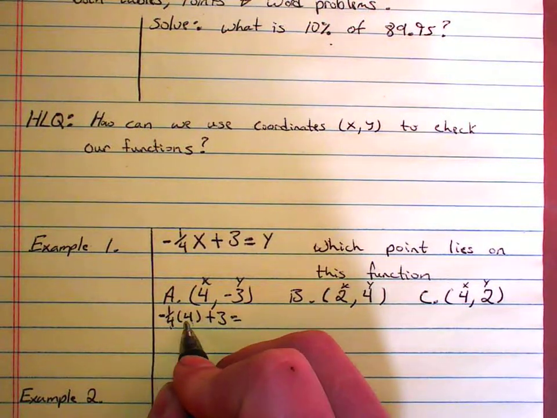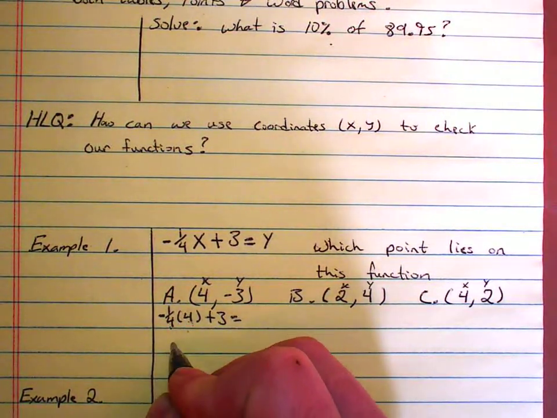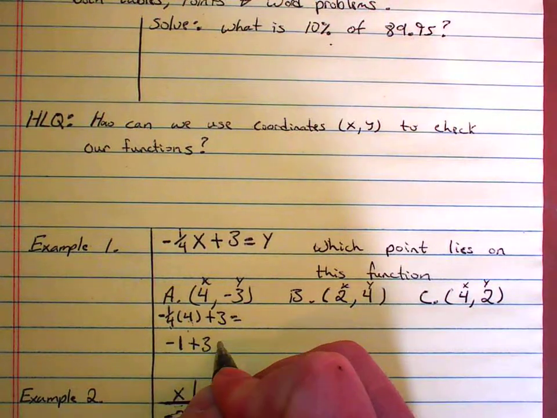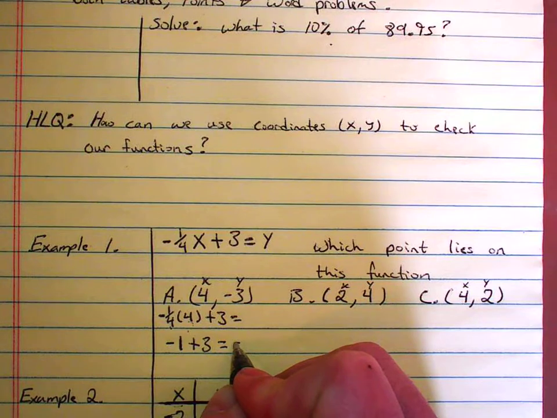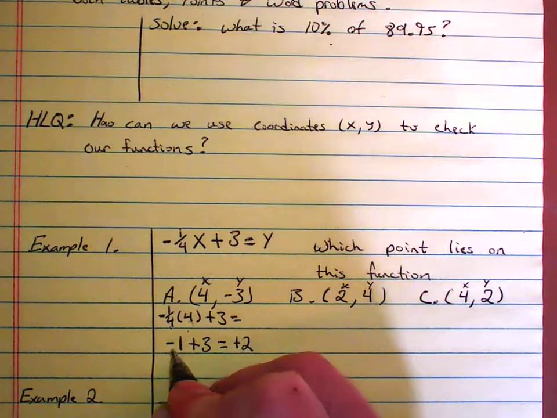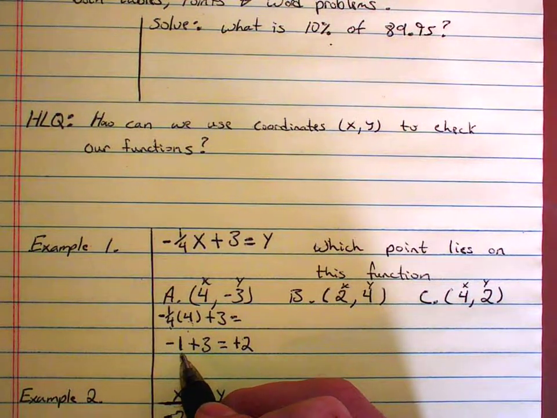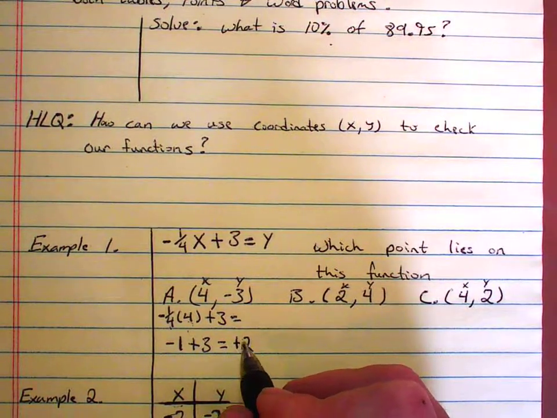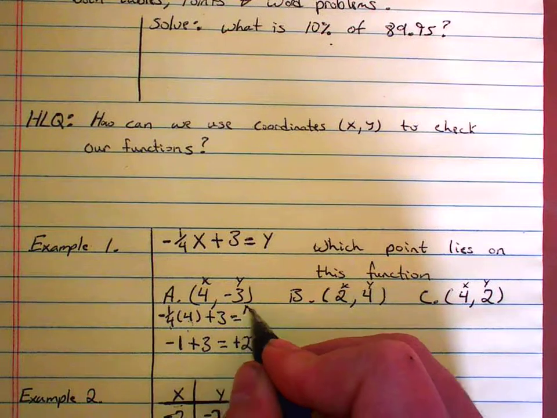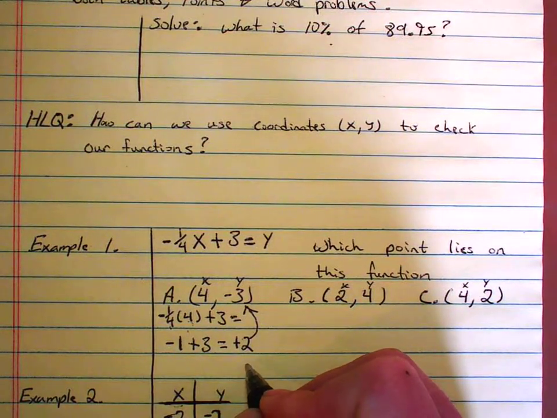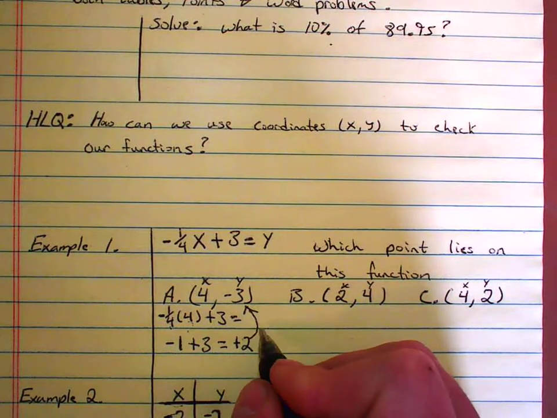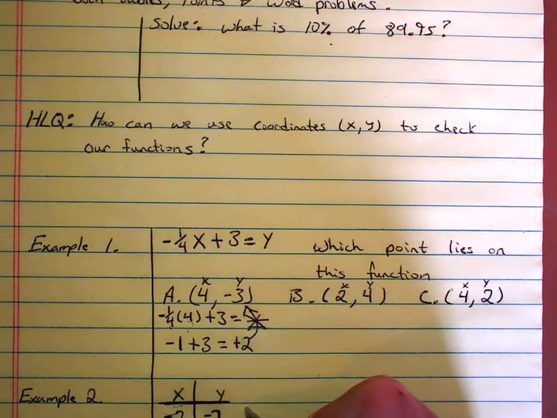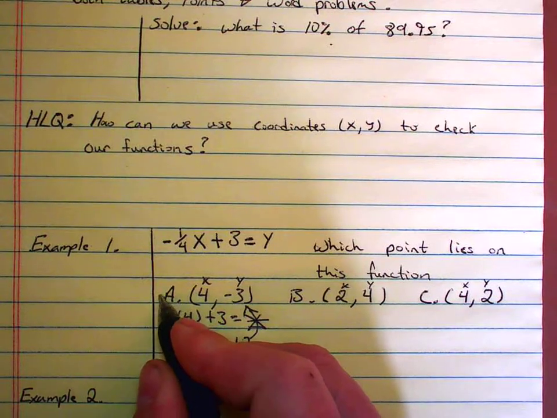So we got a negative times a positive. That keeps us at negative. So this would actually become negative 1 plus 3. We add those together, we get a positive 2. Negative 1 is like saying you owe Coach Jackson $1 and you have 3. Coach Jackson gets his $1 and you're left with 2. Well, if these two numbers are the same, then that's your answer. Because these two numbers are not the same, they are not equal, then A is not our answer.